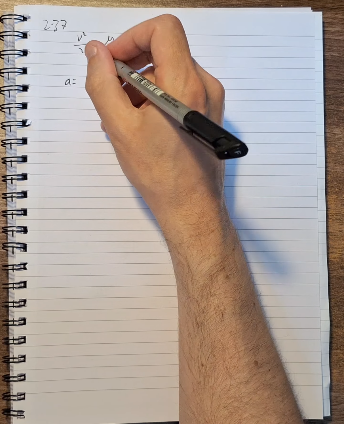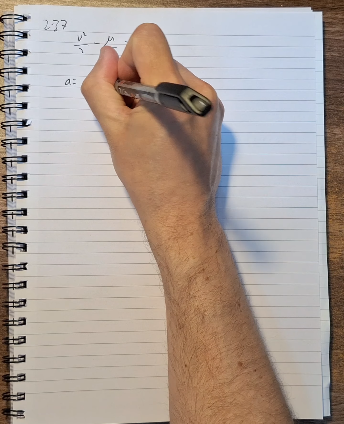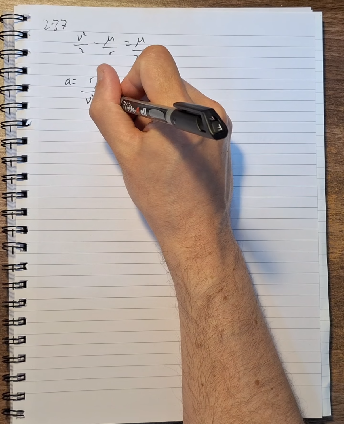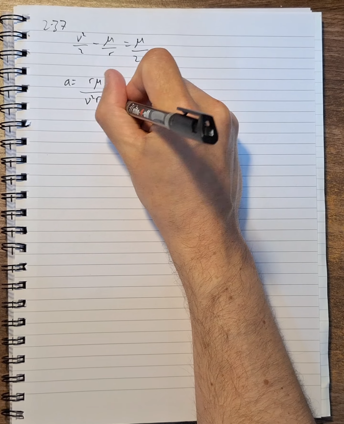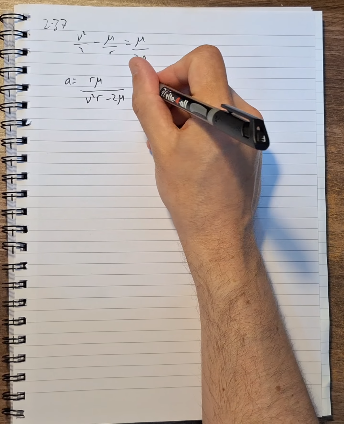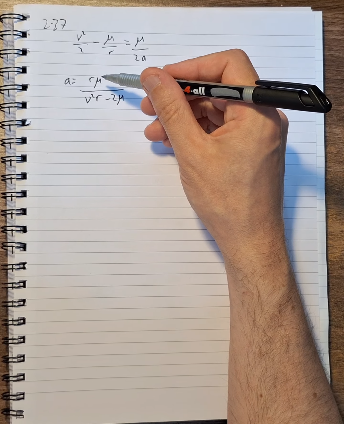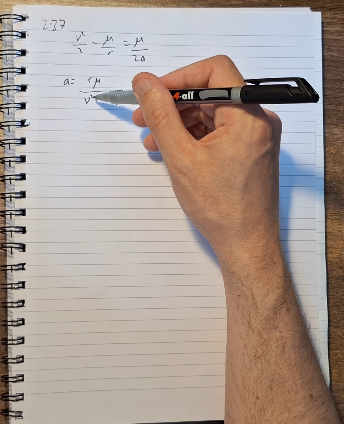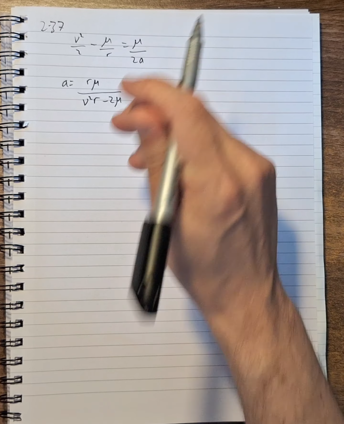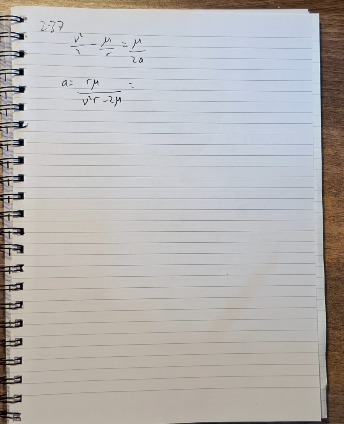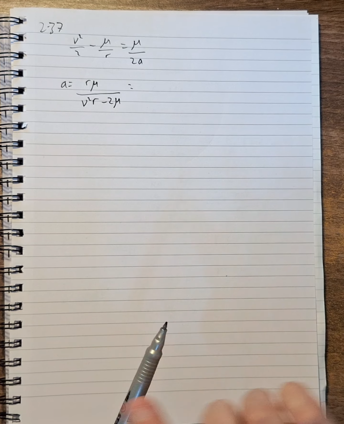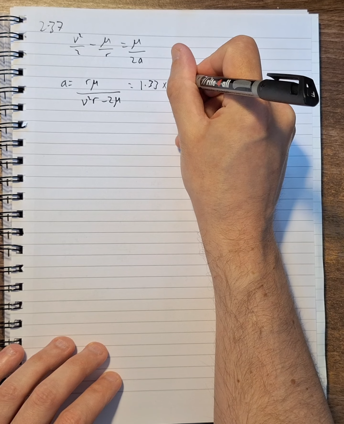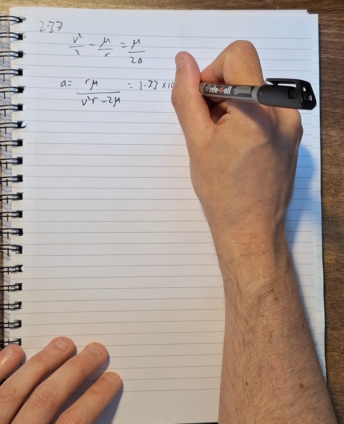A equals R gravitational constant over V squared R minus 2 gravitational constant. And we are given R in the question. It's 402,000 kilometers. We're given V. It's 2.23 kilometers per second, and mu is Earth's gravitational constant. So that gives us A, which comes out to 1.33 by 10 to the 8 meters.